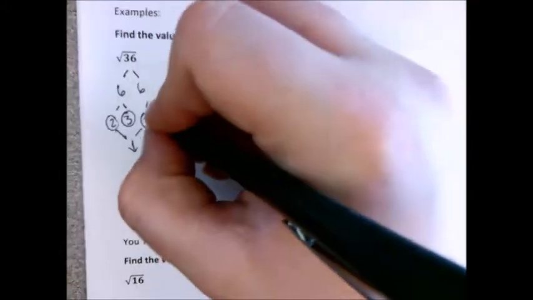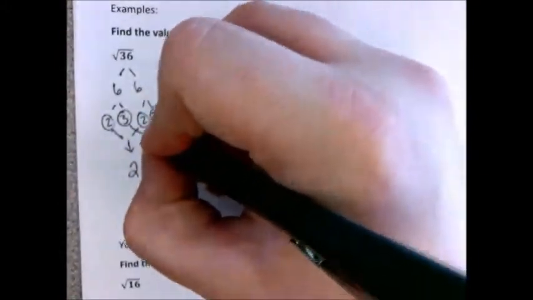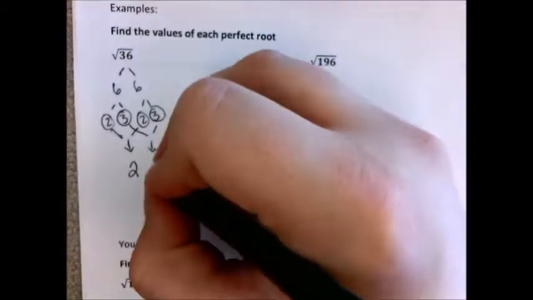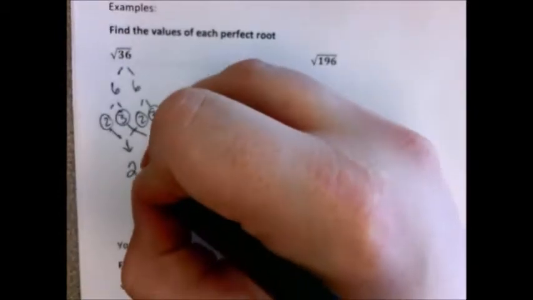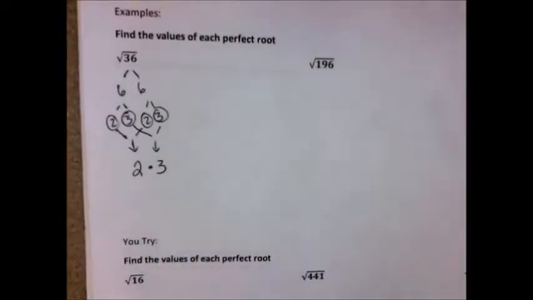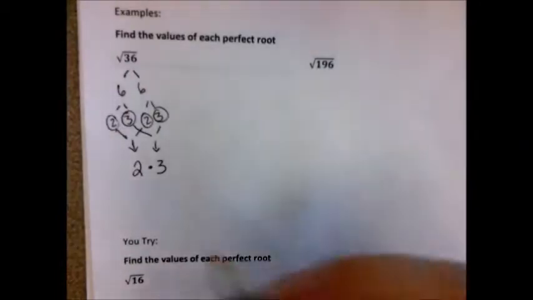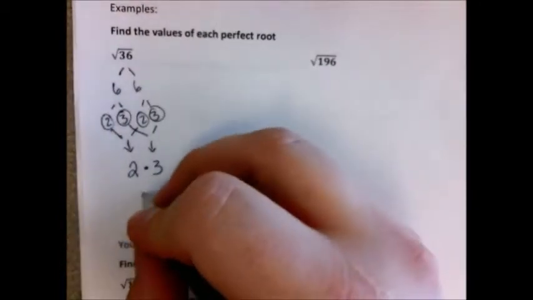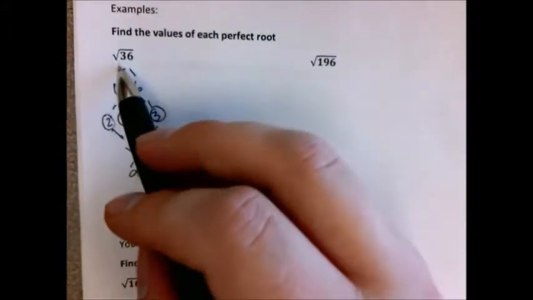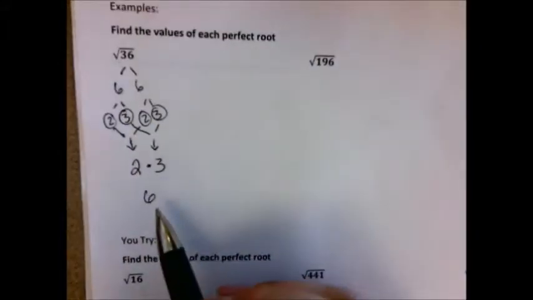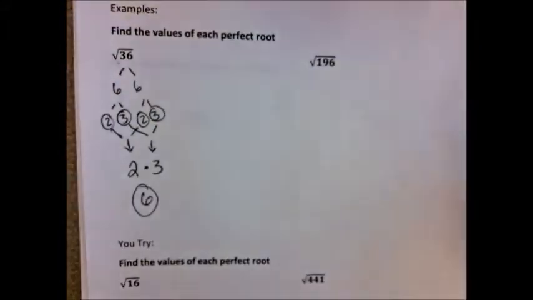Then we're going to bring our 3's out. These came out as just a 3. Now, whenever we bring more than one number outside of a root, we actually have to multiply them together. So if we take 2 times 3, we should get 6. So the square root of 36 should give you 6.